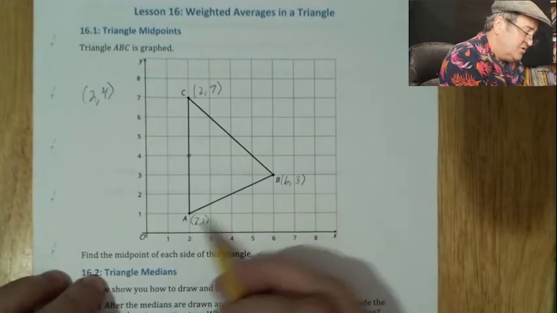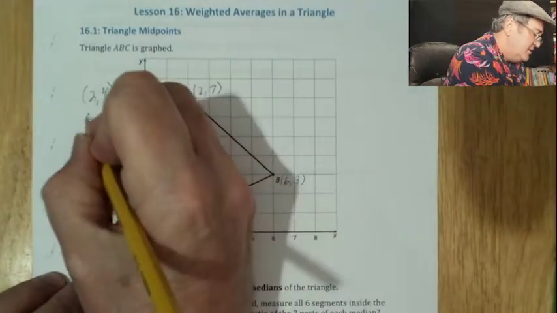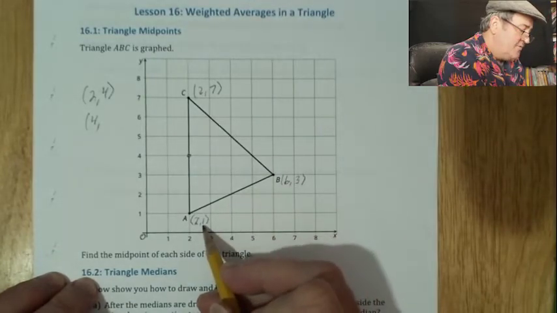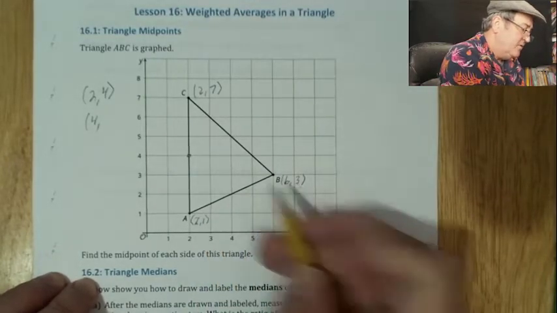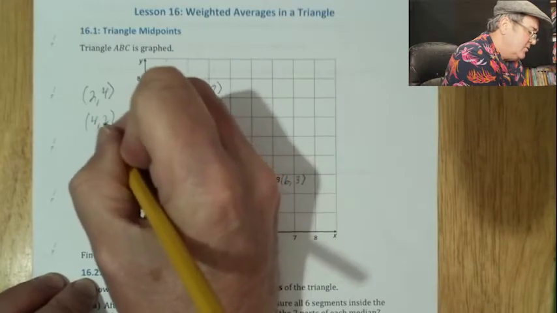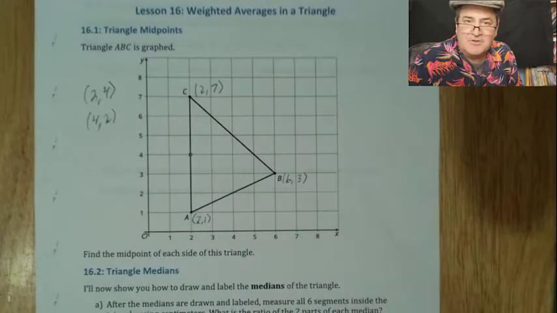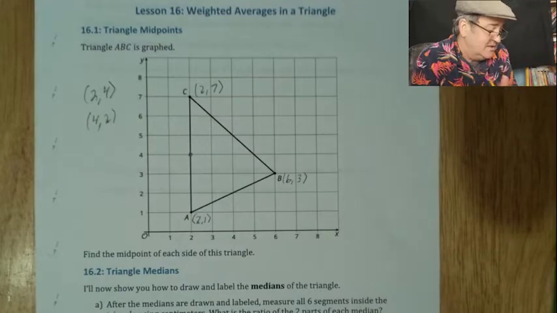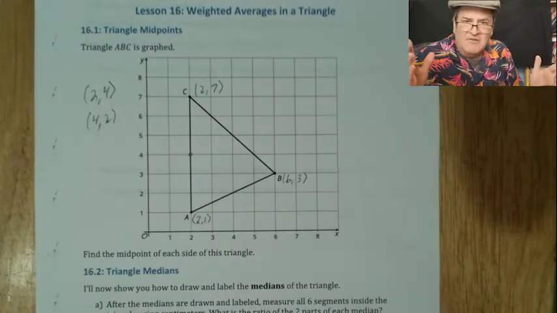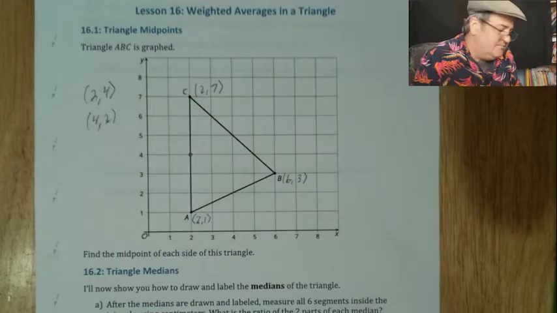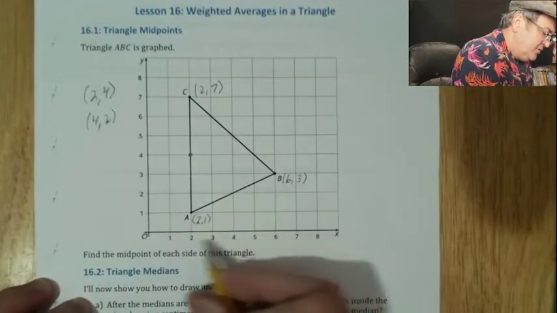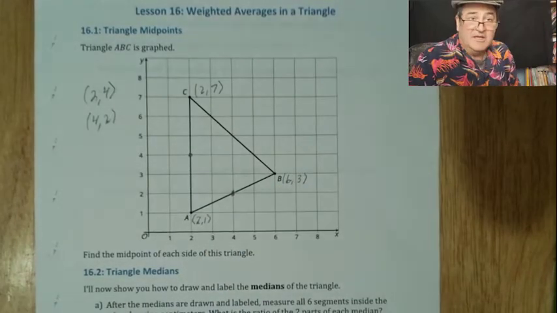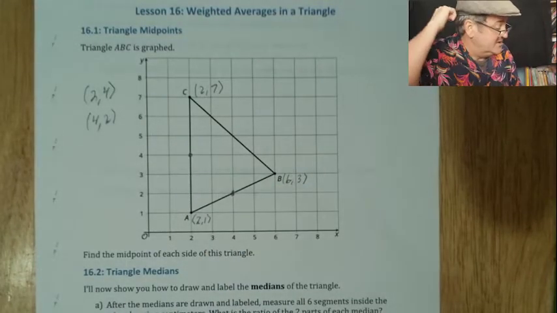Now A and B: 2 plus 6 is 8, divided by 2. That x would be 4. And the y would be 1 plus 3, that's 4, divided by 2. You're basically just finding the average between those numbers. What's the average between 1 and 3? 2. It's right in the middle. Average between 2 and 6? 4. You add them together and divide by 2. So the point is (4, 2), which we could tell visually where the midpoint is.